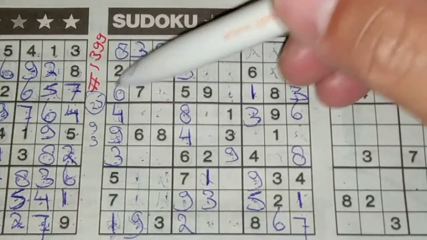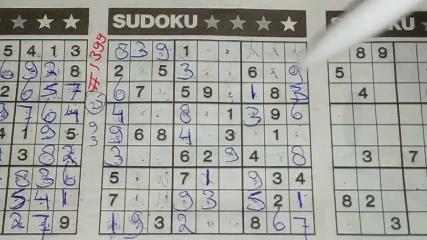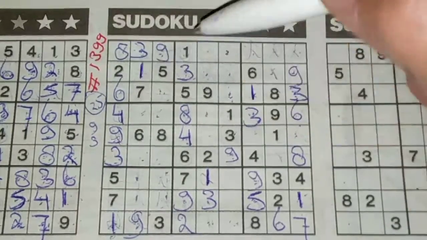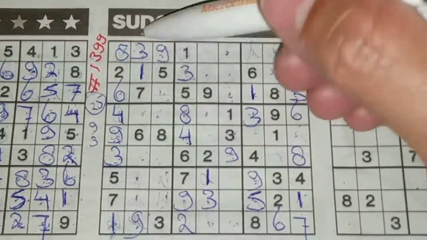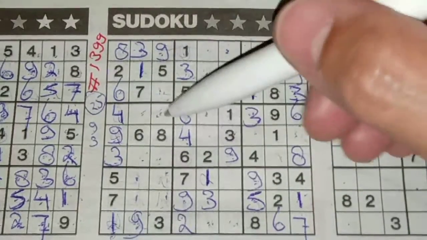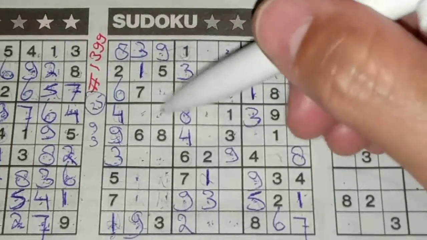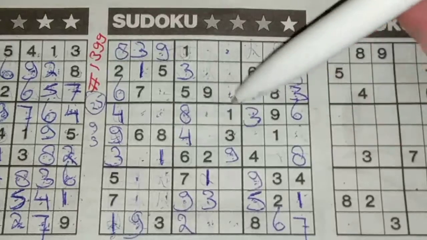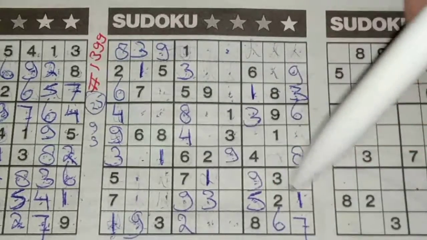1 in this row, 1 in the first row. So in the second row, the only place for the 1 should be here. 1 in this column, 1 in the second column. So in the third column, the only 2 places for the 1 should be here or there. We see here 1, no 1 there, 1 should be there. And all the 1s are used, I can see.